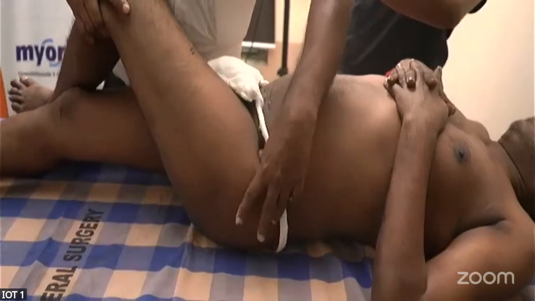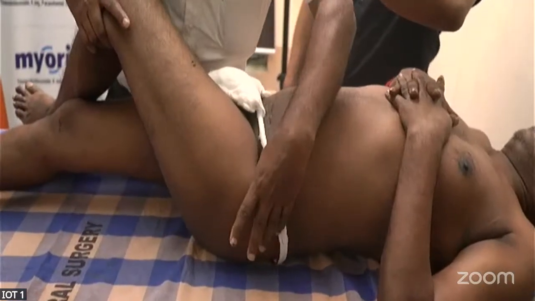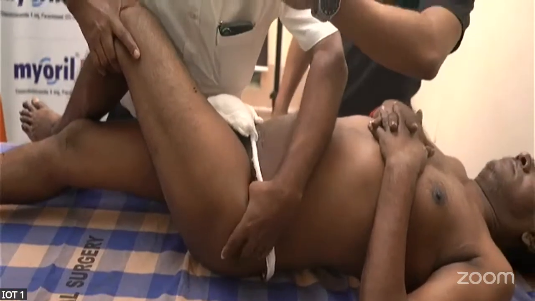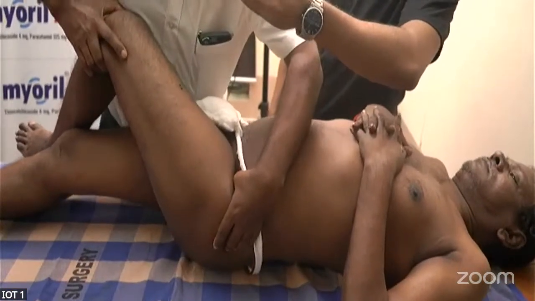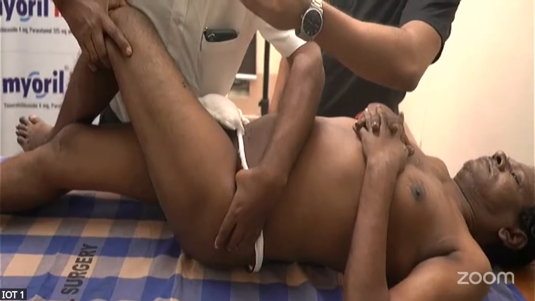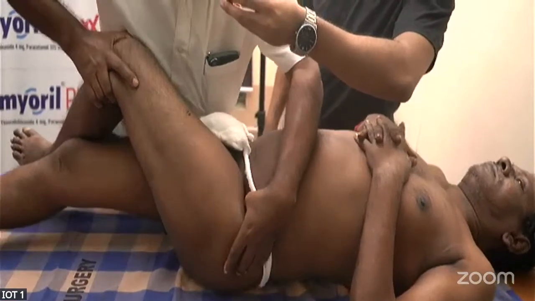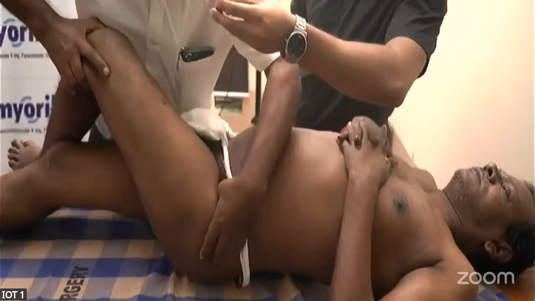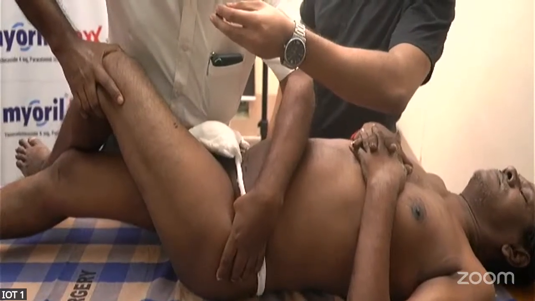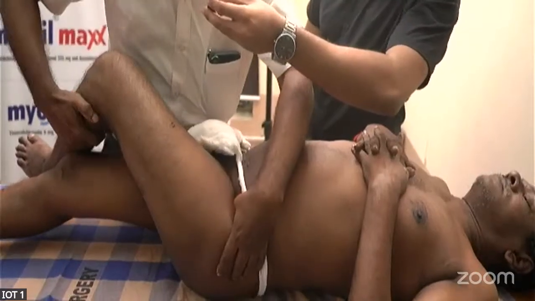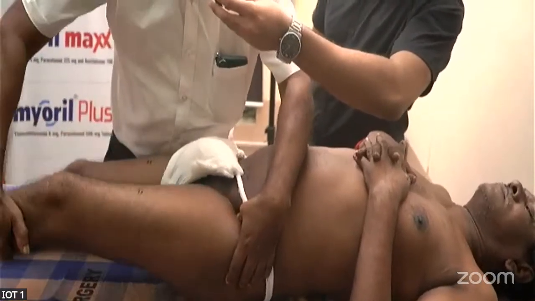I am keeping my thumb over the ASIS, keeping the four fingers over the trochanter. I am palpating the trochanter and pulling. The trochanter is coming away from my fingers. I am pushing, it is hitching and going. I say it is a little positive for me. Telescoping is something like yielding for me.